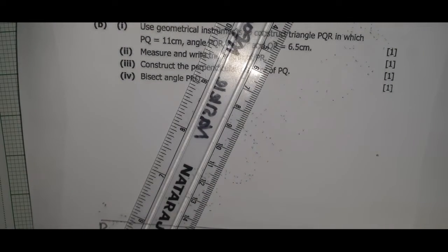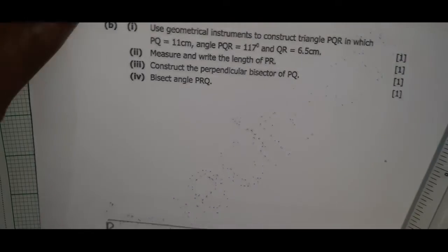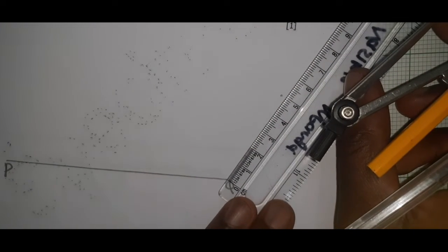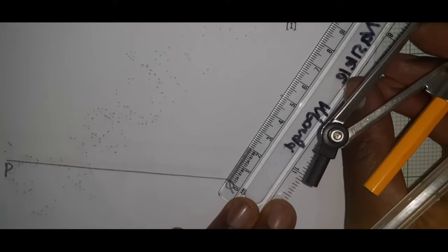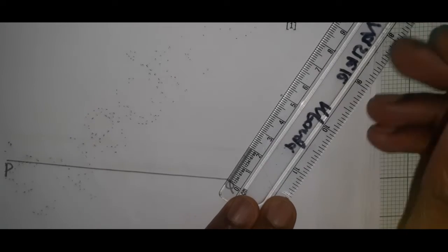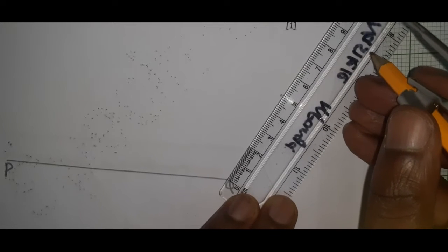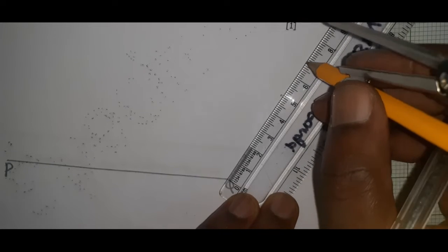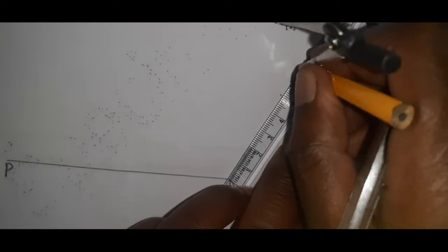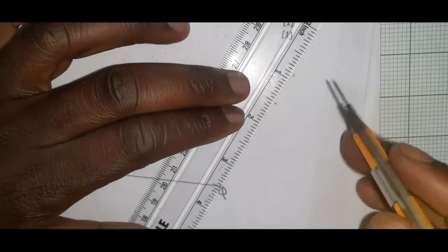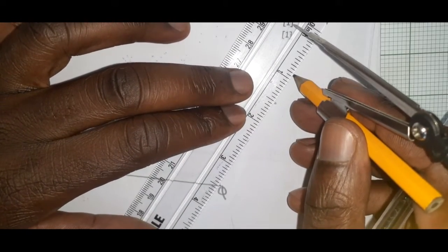Then at the same time, we are told that the distance from Q to R must be 6.5. So we are passing through this angle up to 6.5, which will be here. So we are going to draw now our line like this.